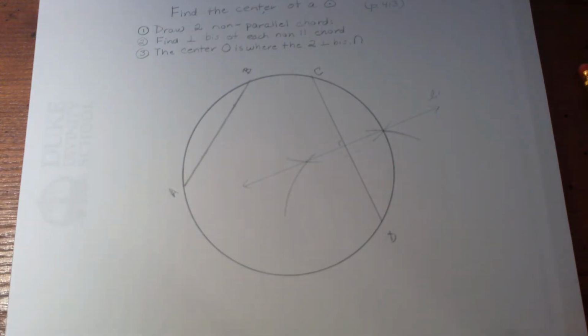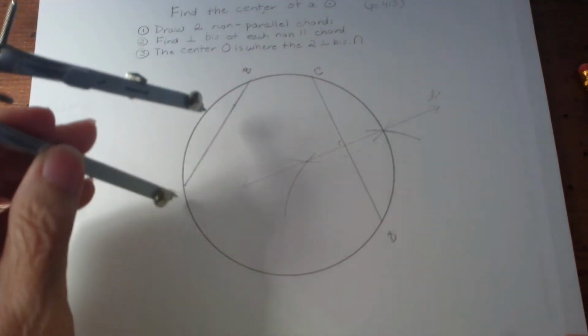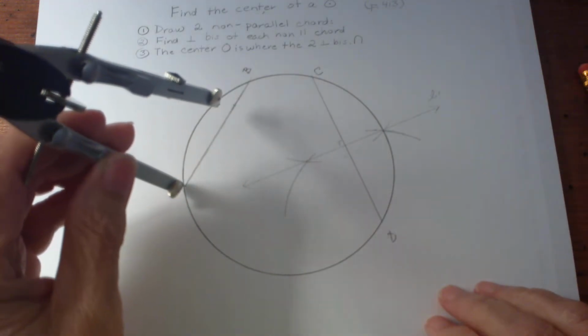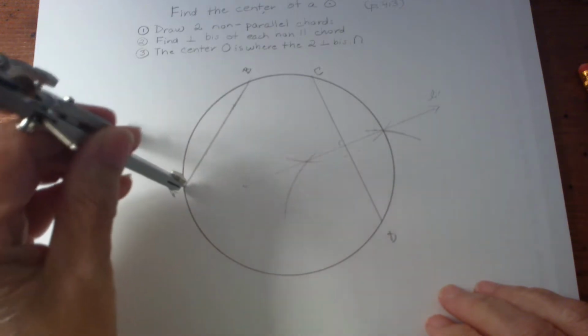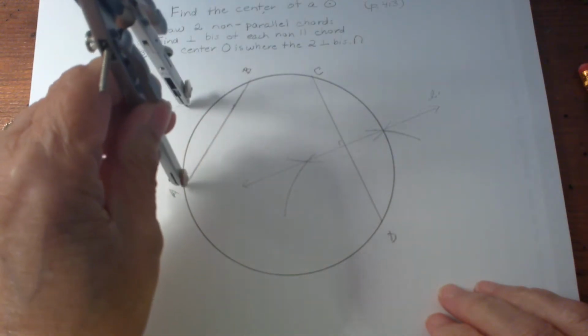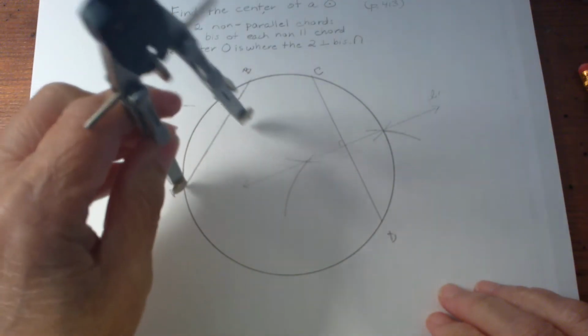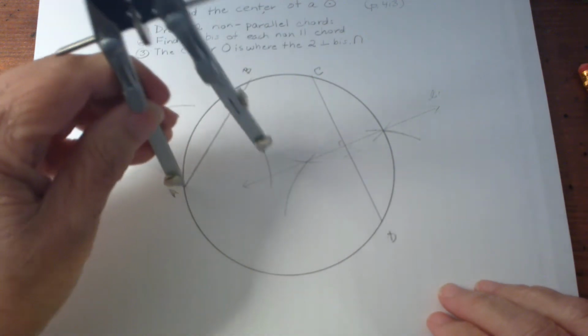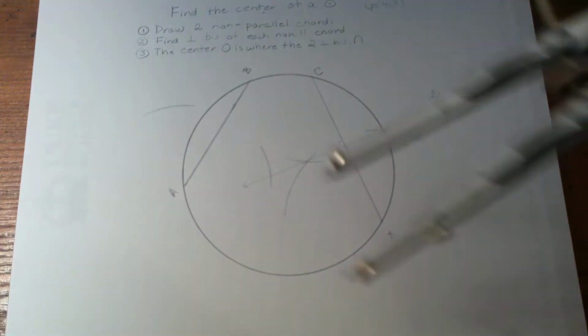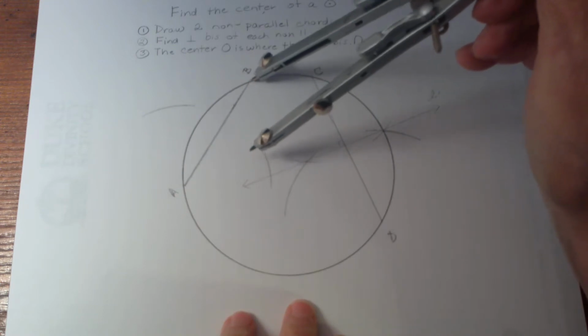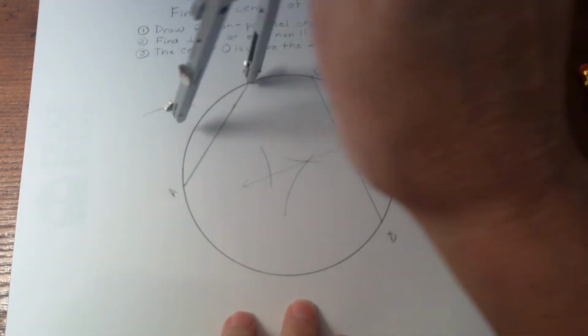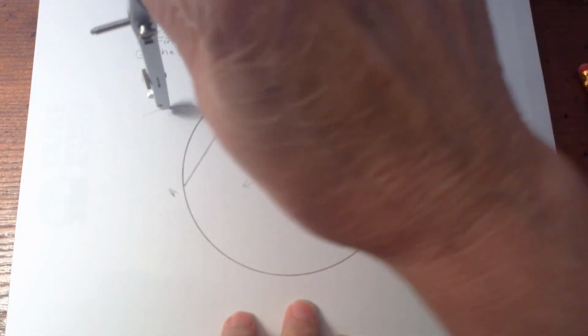Now I want to do a perpendicular bisector for chord AB. I can leave my compass at the same measurement, or I could make it a little bit smaller. Doesn't matter as long as I cut arcs above and below, starting at point A, and then I'm going to cut arcs above and below, starting at point B.